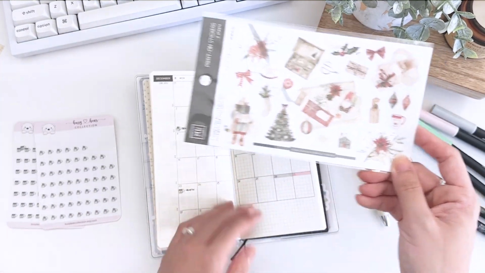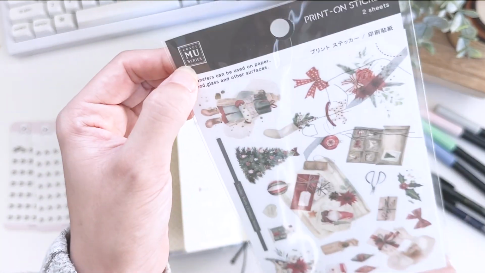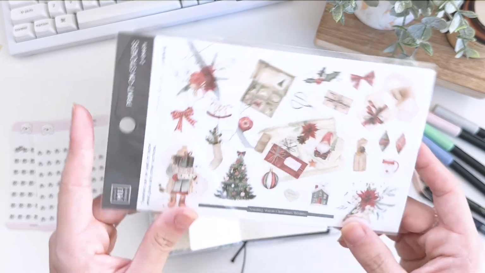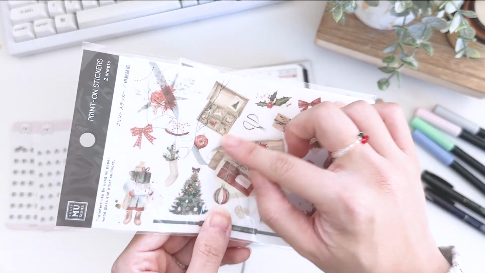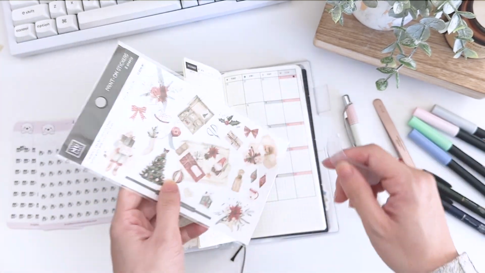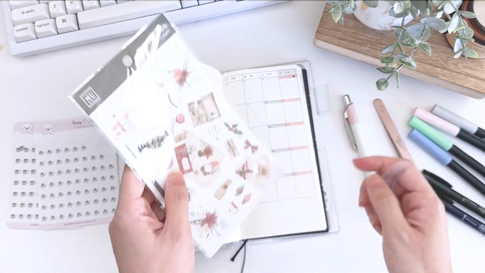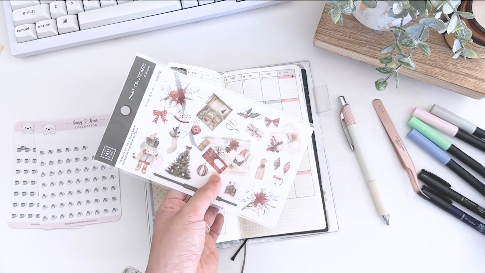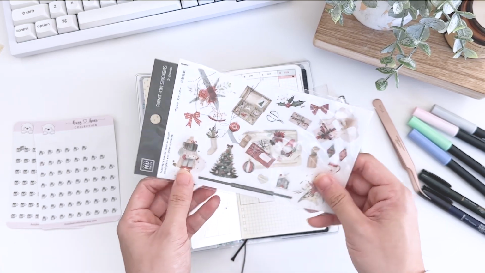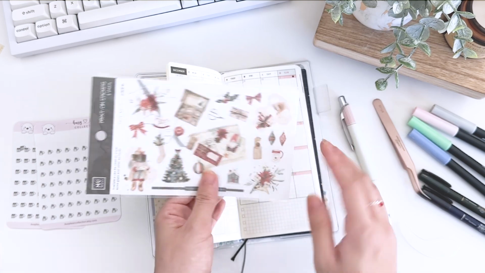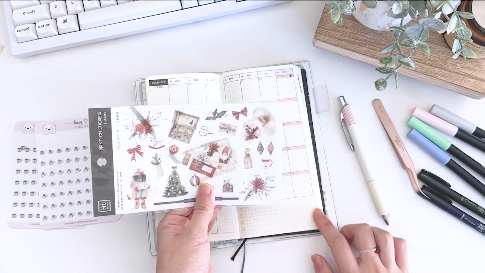I'm going to be trying out these new stickers. They're called Mew stickers or MU stickers. I'm not sure exactly how this is pronounced, but these are print-on stickers where you cut the design out and you just place it on your paper. You place some pressure on it, like you rub it, and it gets transferred onto the paper. It's almost as if it's printed on, and it's so cool. I love the look of this, and it's kind of like a paper tattoo. If you put it on and peel it off, it's like a tattoo on your paper.